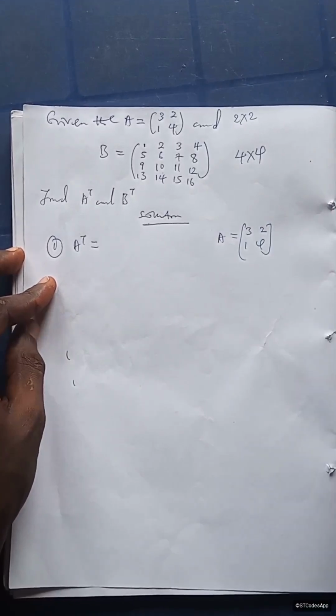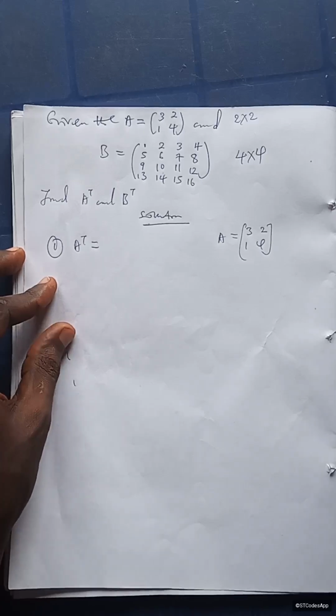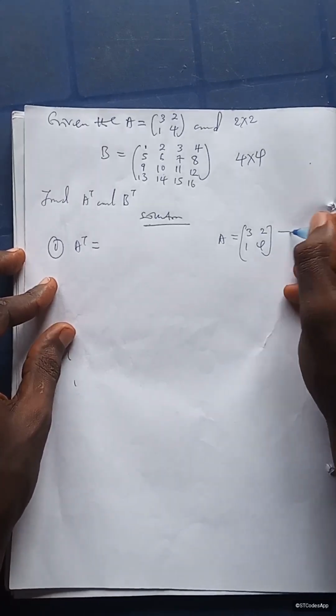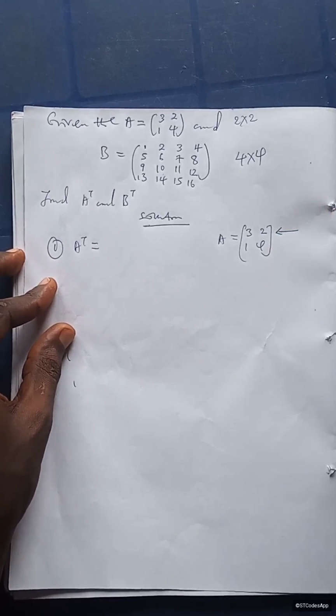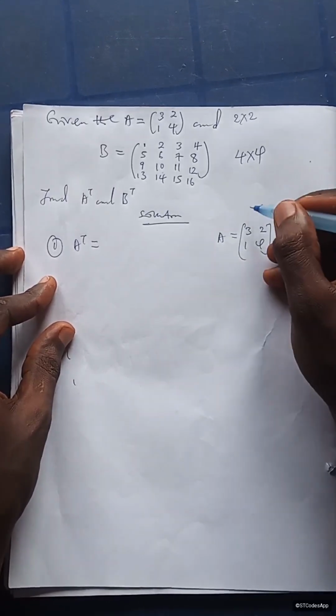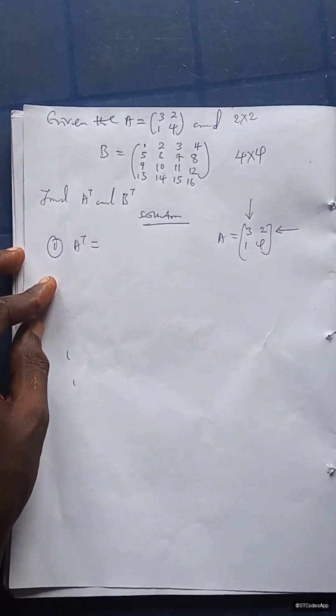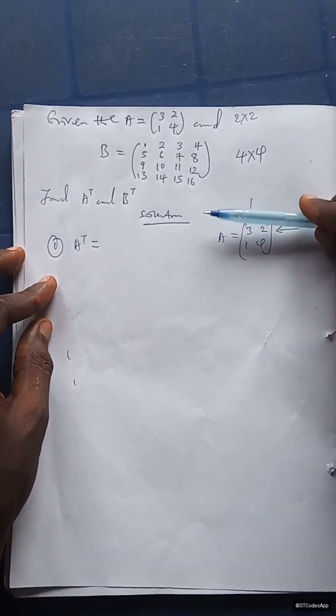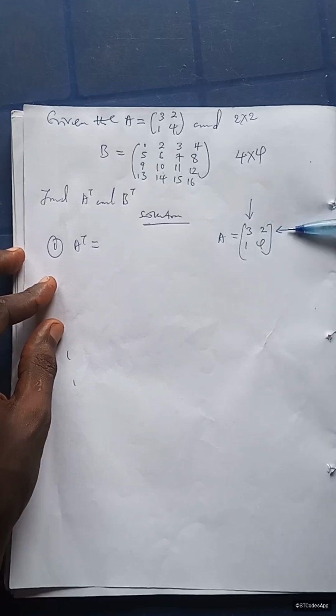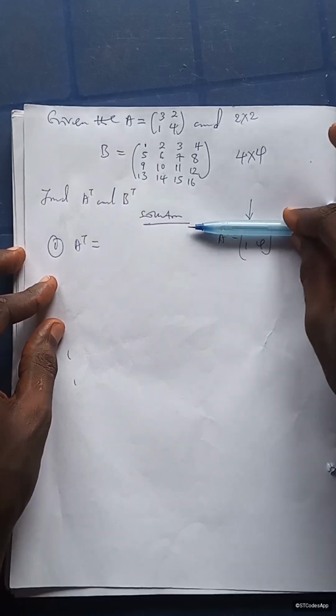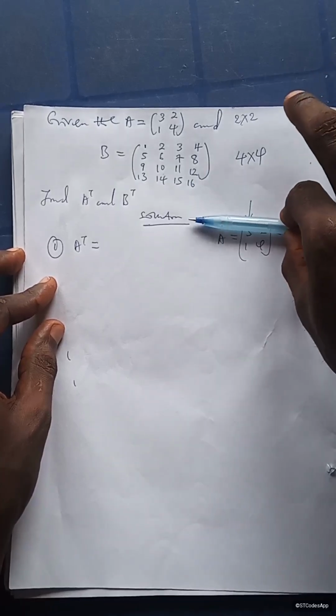Now, how do we interchange rows and columns? This is our row, you can see the arrow here indicating that this is our row, while this is our column, as you can see here. Now, when you want to transpose, how do we transpose? You can see the whole of this row here, if you take it like this, you can see the arrow now is like this. We have 3, 2.